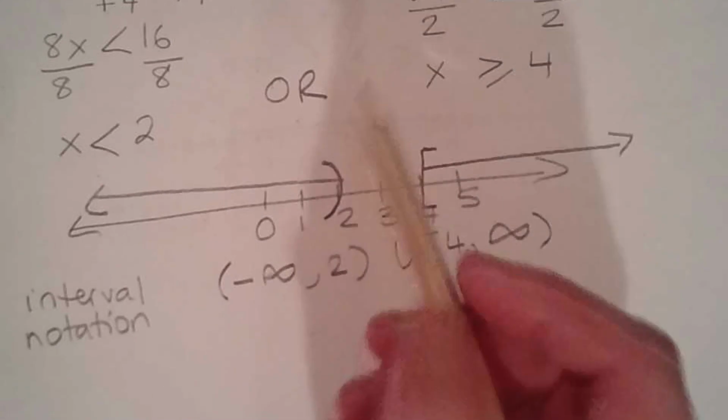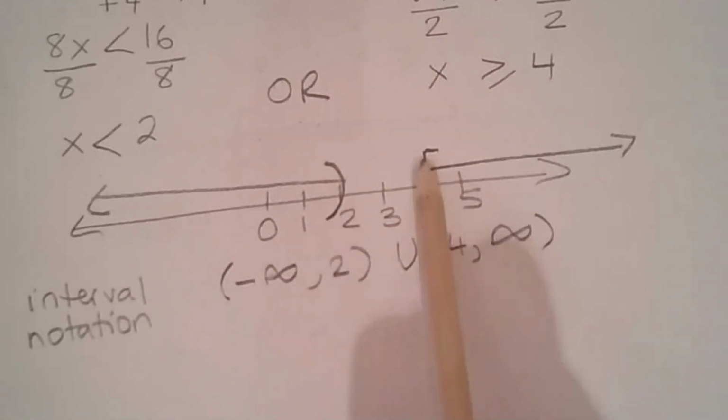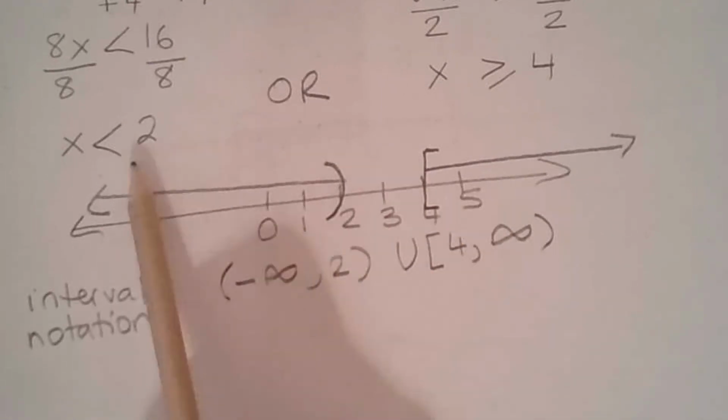Because here we have or, so we count both of them, both of these inequalities are part of the solution. X less than 2 or x greater or equal to 4.